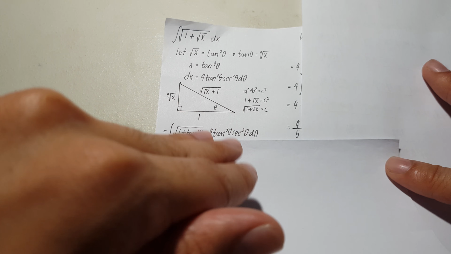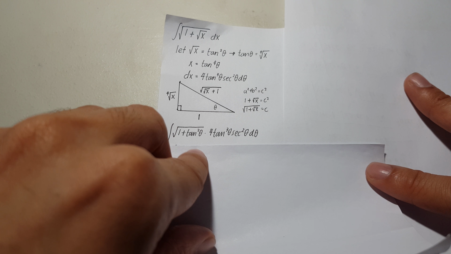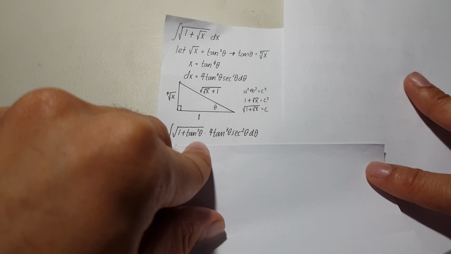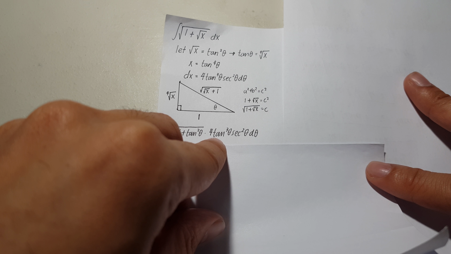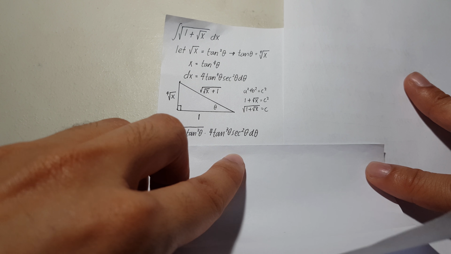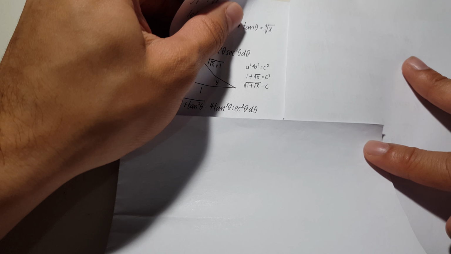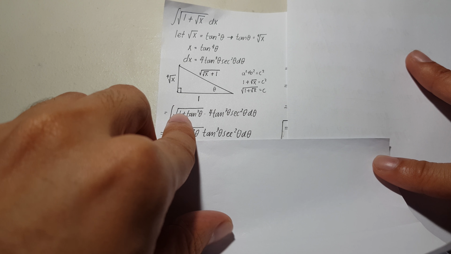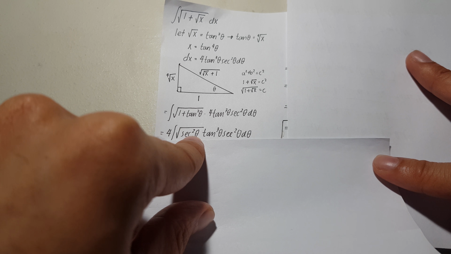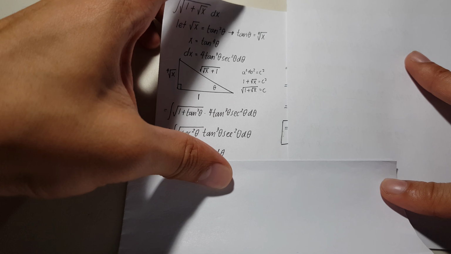From that, going back to our integral, substituting square root of x with tangent squared theta and dx with 4 tan cubed theta secant squared theta d theta, we can bring 4 out because it's a constant and turn 1 plus tangent squared theta into secant squared theta. Simplifying things, we'll get this.